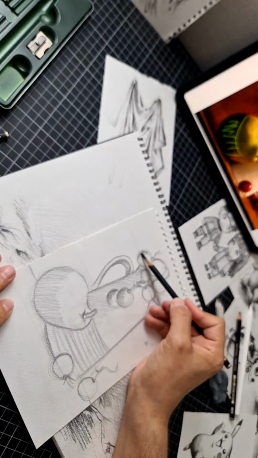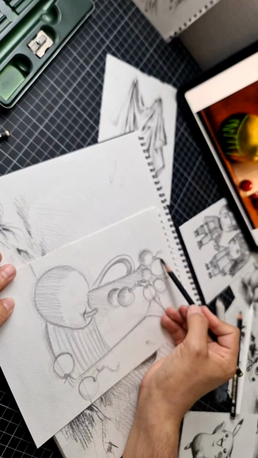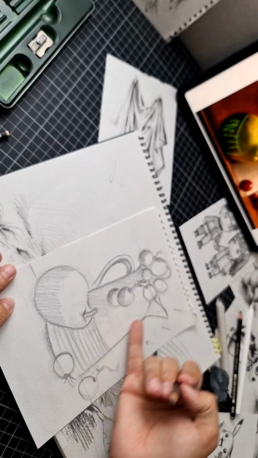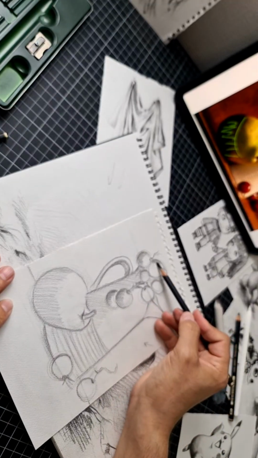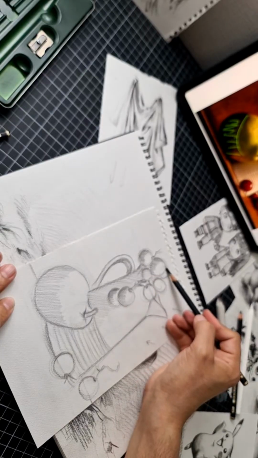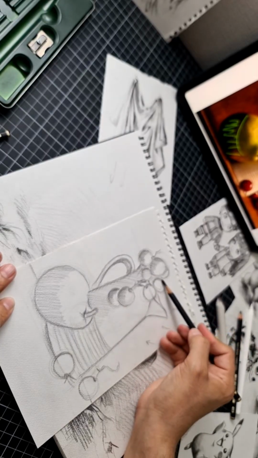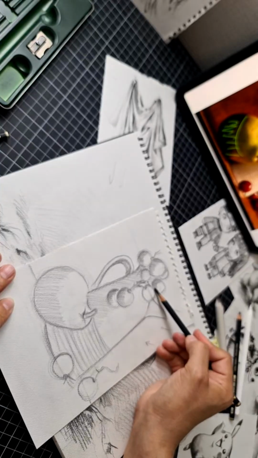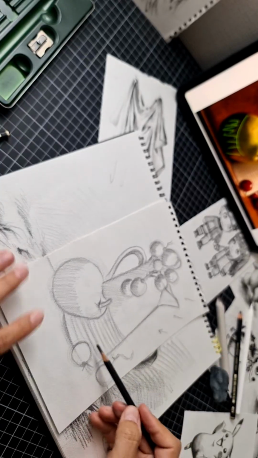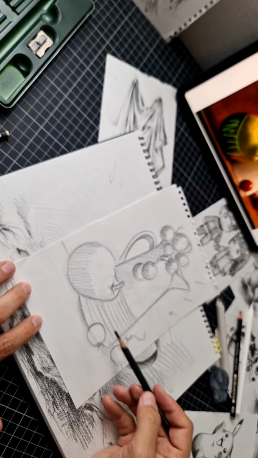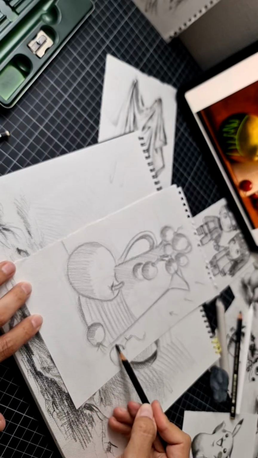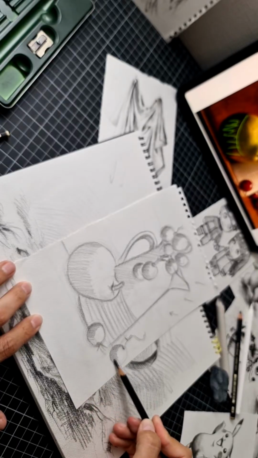The same here. As you see here, I'm not touching any area from the right, and just defining where my shadow will be. The same goes for these two as well, and this one. Here we go.